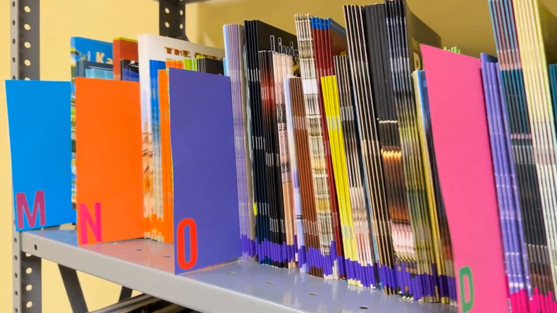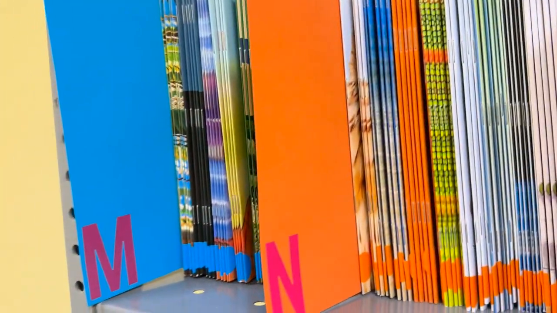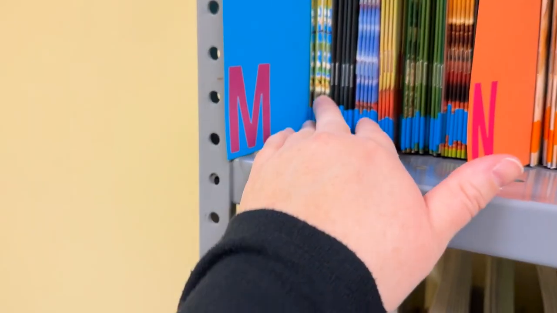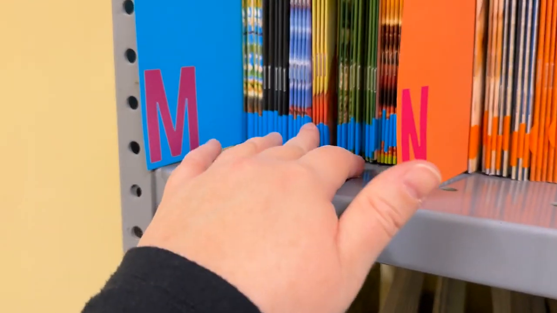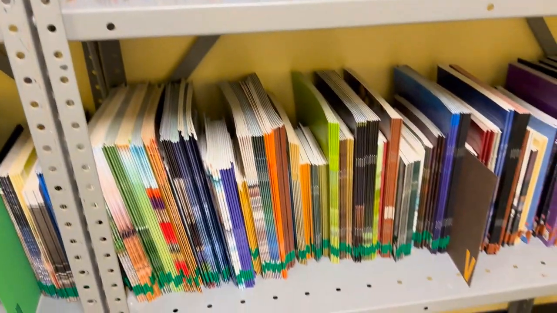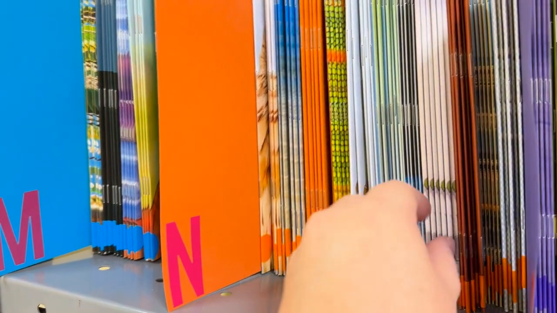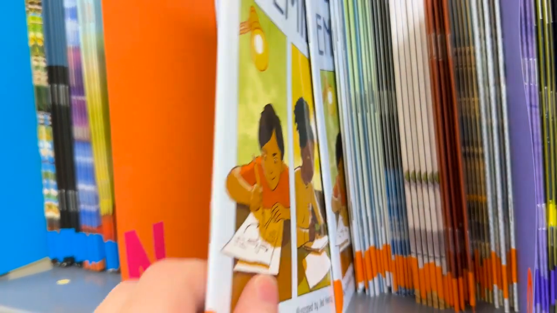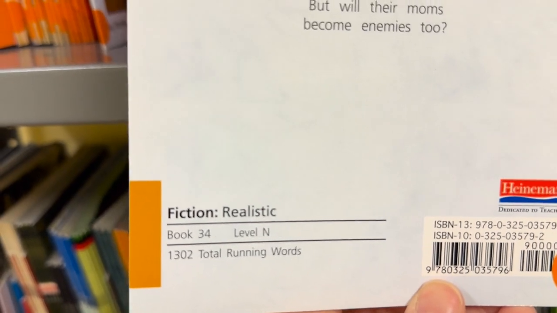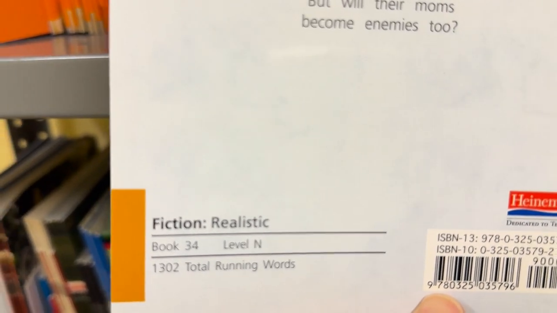All books are organized by their reading level. For example, these are all level M. The blue paper helps you put them back correctly with the same colored sticker. Level N, O, and so on. It goes down to level Z. Also, if you look at the back of the book, right there, it tells you that that is level N.